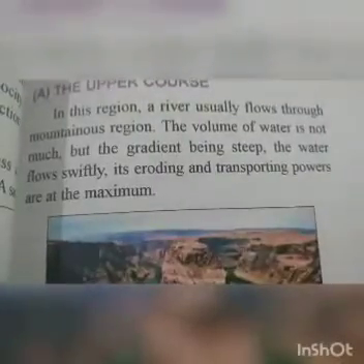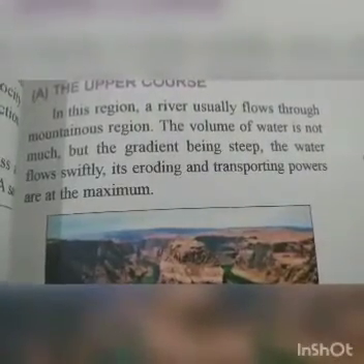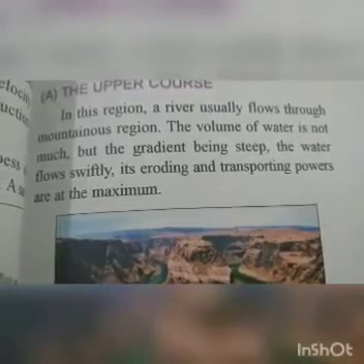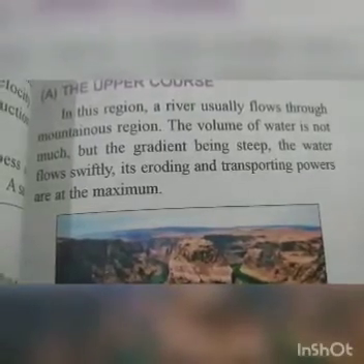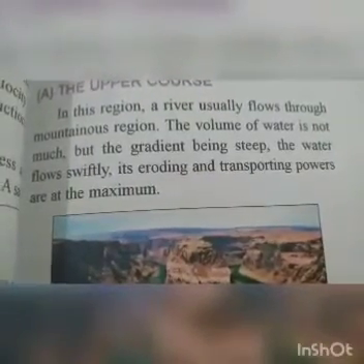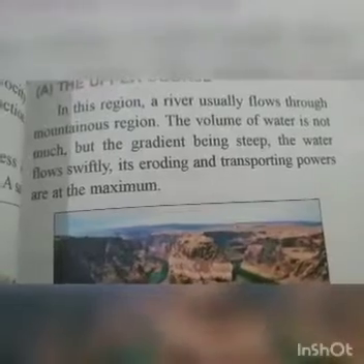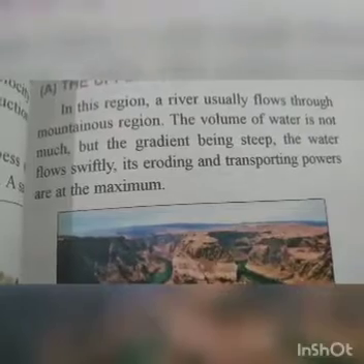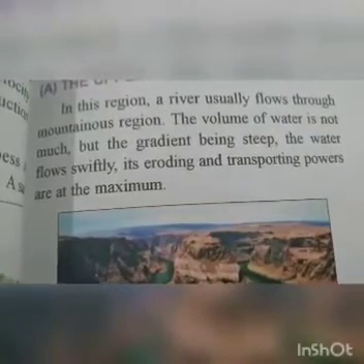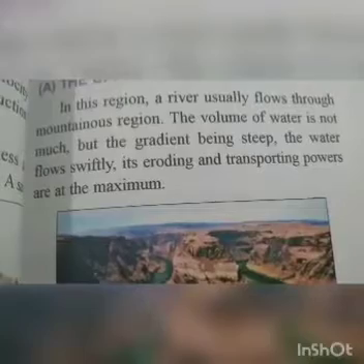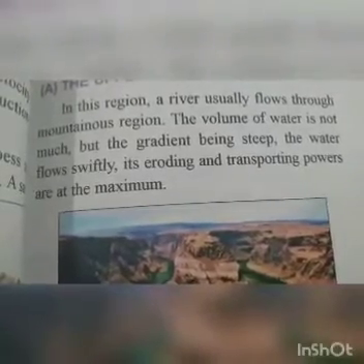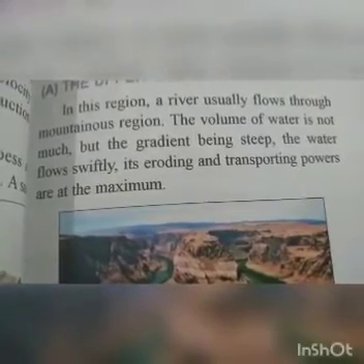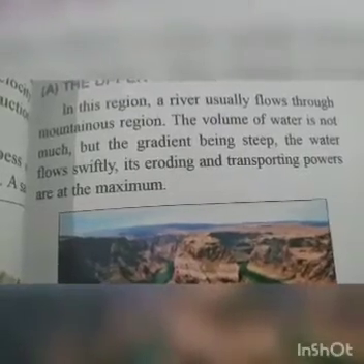So now let's start with the upper course. In this region, the river usually flows through mountainous region. Through mountainous region means through height, we can say high altitude. The volume of water is not much, right? But the gradient being steep, the water flows swiftly at a high speed, which means it erodes and transports maximum soil or maximum sediments, we can say, right?